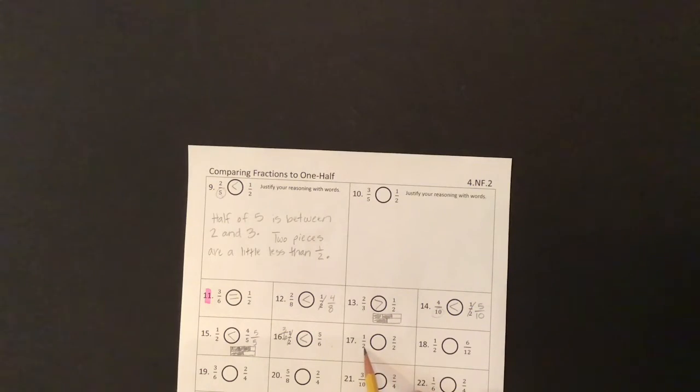Number 17. 1/2 compared to 2/2. 2/2 is equal to a whole. So 1/2 is definitely less than a whole. One of those pieces is less than 2 of those pieces. And number 18, we have 1/2 compared to 6/12. What do you know about 6/12? 6/12 is equal to 1/2. Those are equivalent fractions.